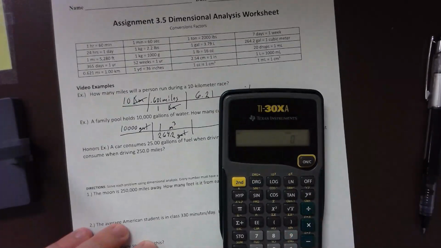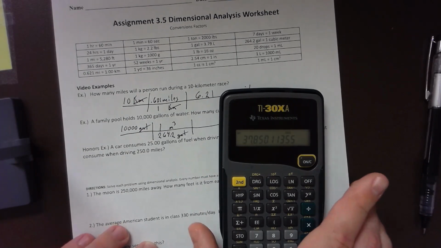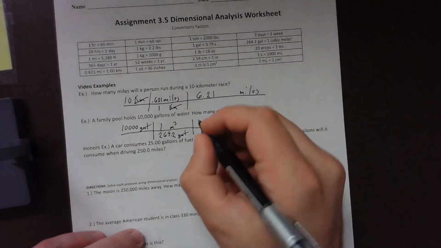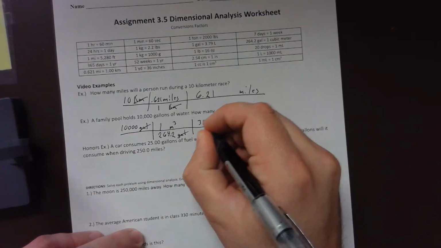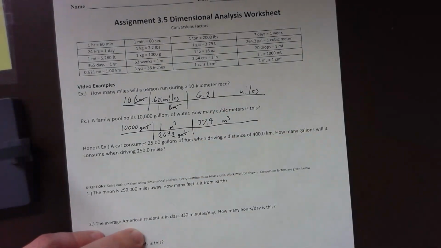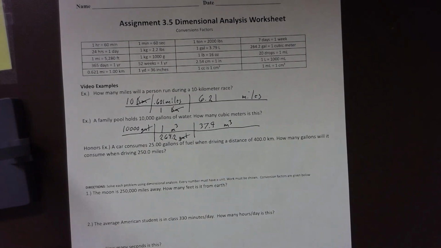I take my 10,000 gallons, divide by 264.2, and my answer is 37.85. So 37.9 meters cubed. So that's what my answer is.